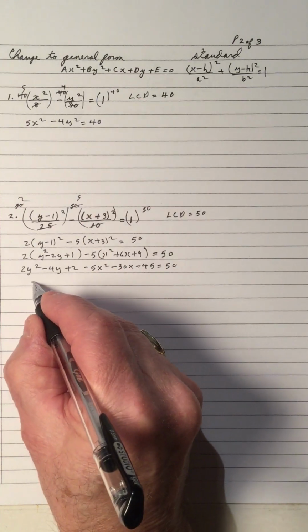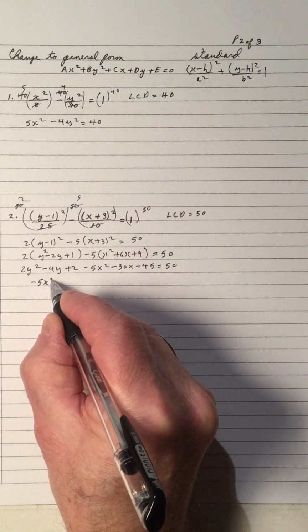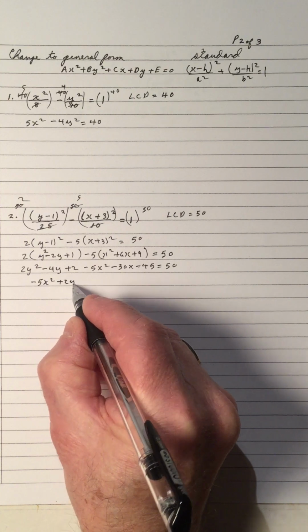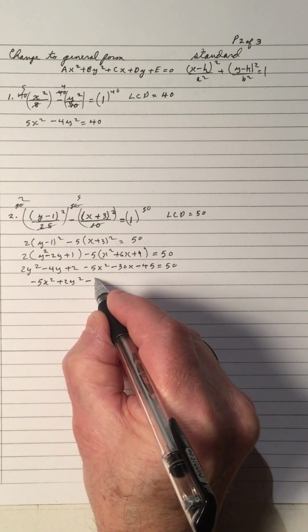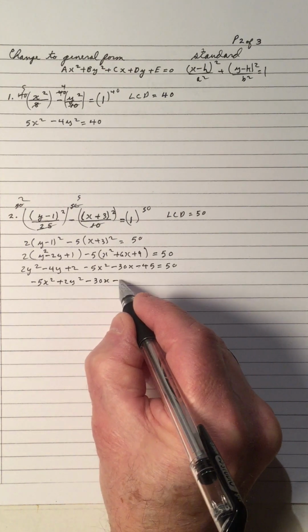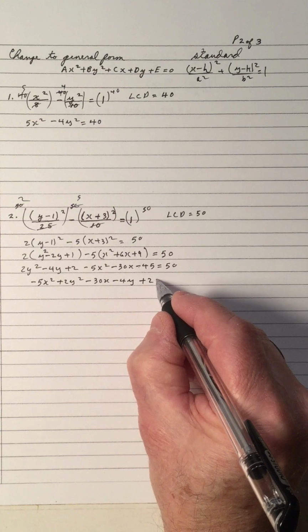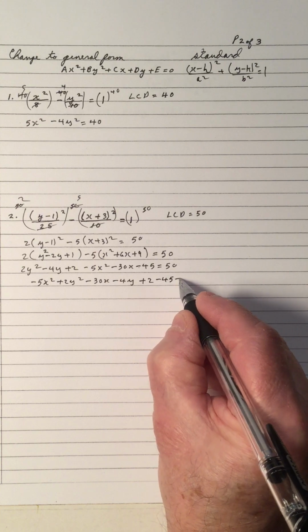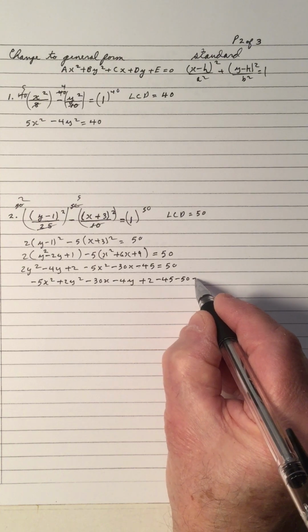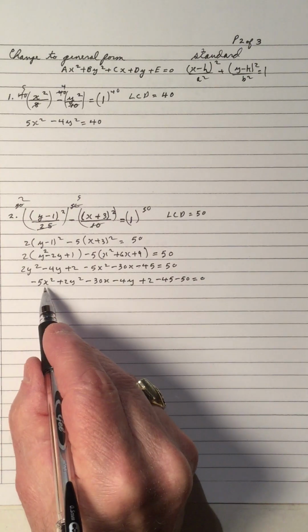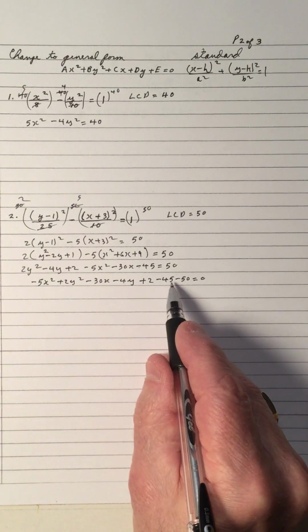The a has to go first, so it's negative 5x squared plus 2y squared minus 30x minus 4y plus 2 minus 45 minus 50. So we've got an x squared, y squared, x, y, and a constant.